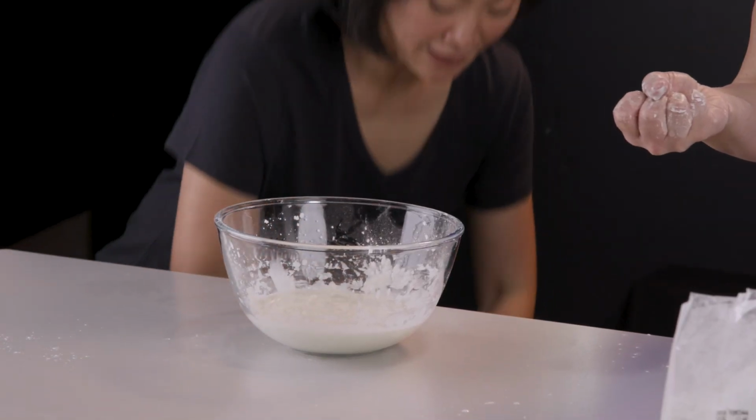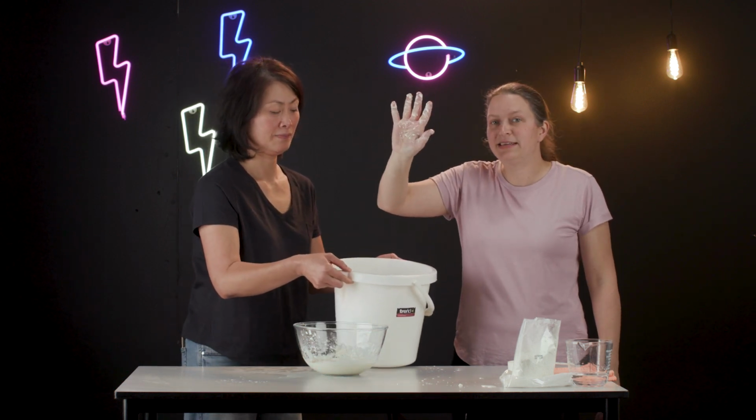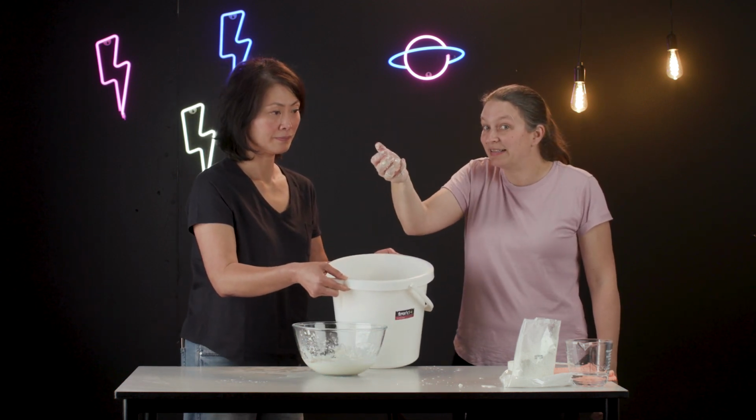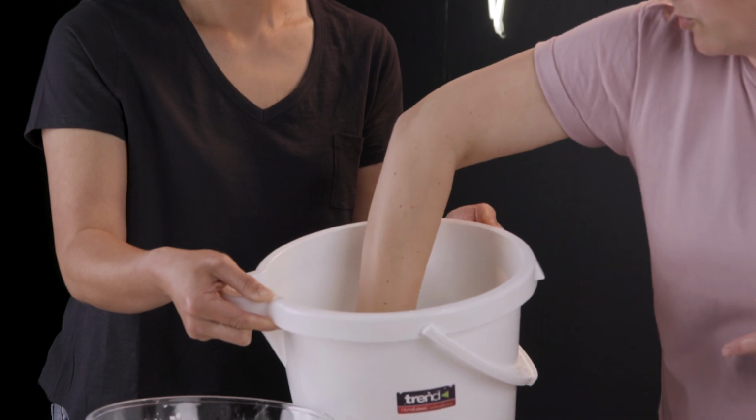Would you like to wash your hands first? Here's the bucket of water for you. Oh, so we are a bit messy, and we would recommend when you get the kids to clean their hands, just tell them to make their hands into a fist, because then you get fewer drips. This is just a bucket of warm water.